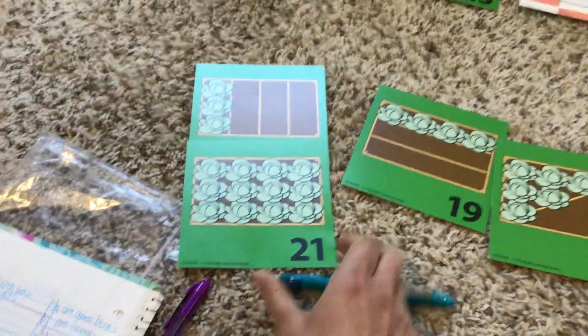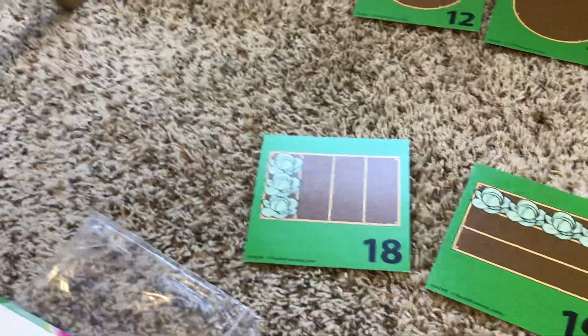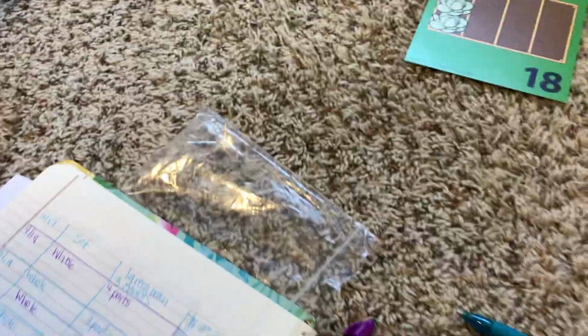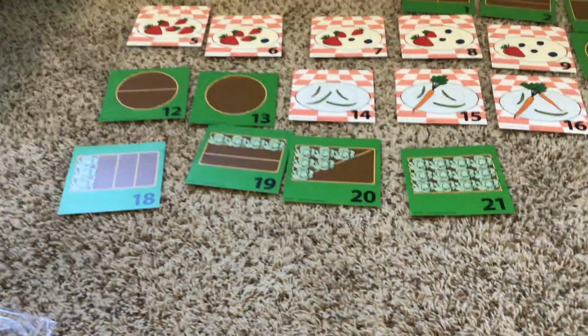Okay? So next time we will also be taking a look at those fractions and seeing how we can divide them into equal groups.